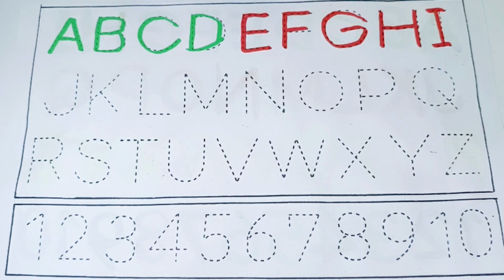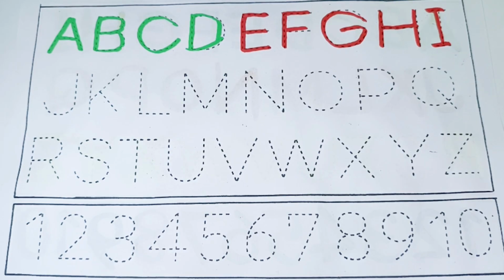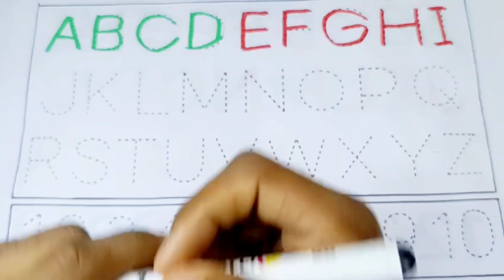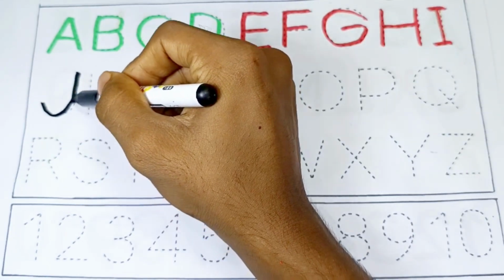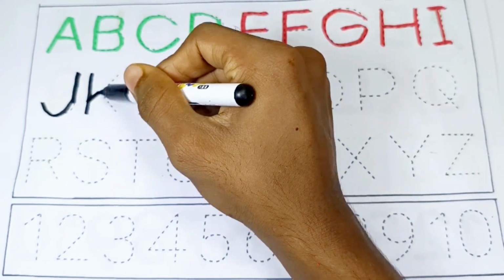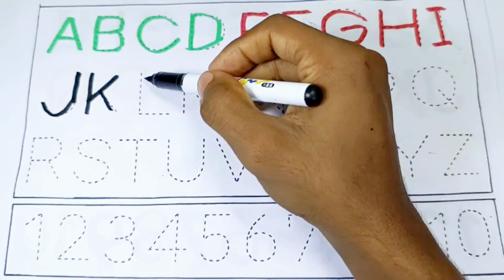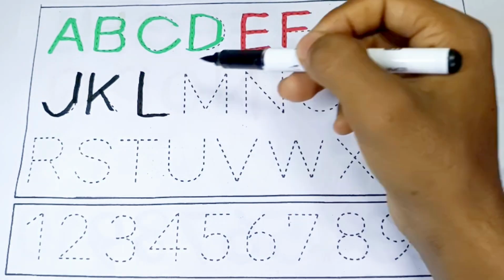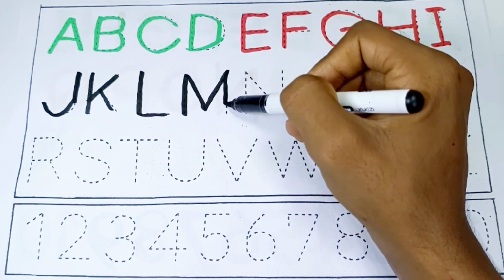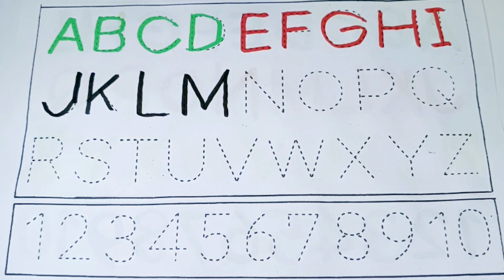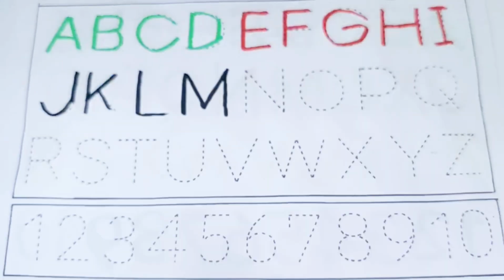It's now you draw J and hue is black color. J for joker. K for king. L for lion. M for moon.